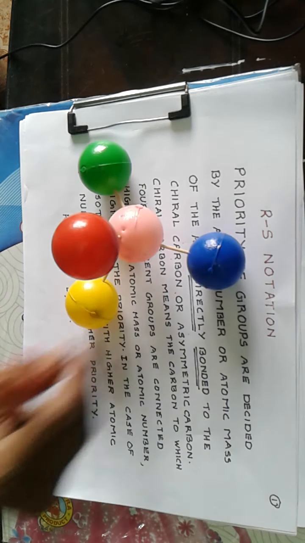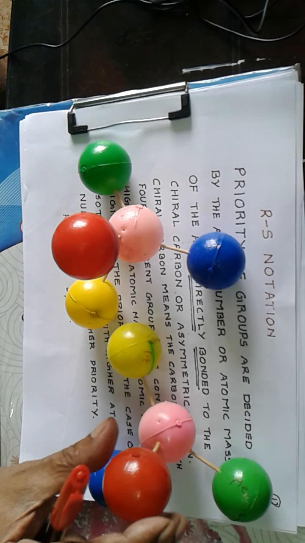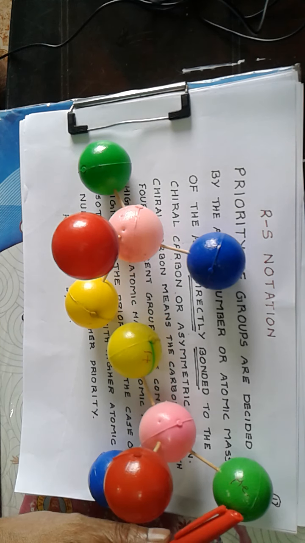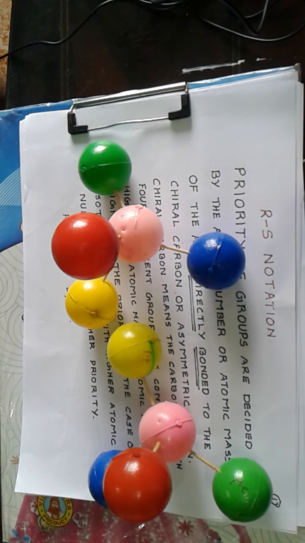Now take another model of the same molecule. You have bromine, chlorine, and iodine. Now I am going to superimpose one molecule over the other. Let us see what happens.